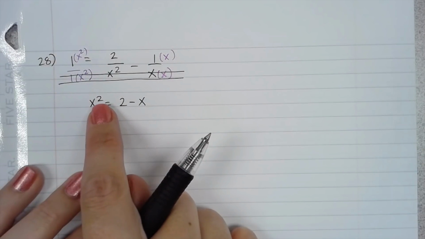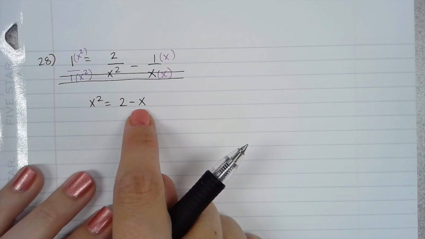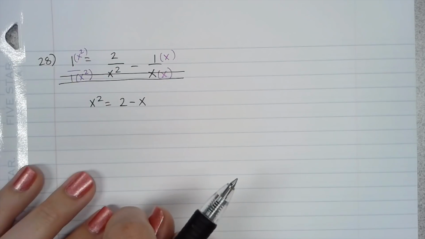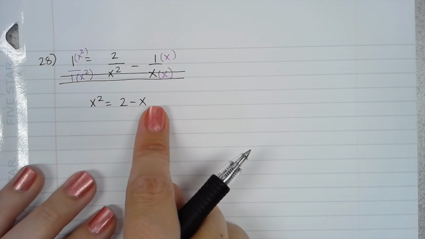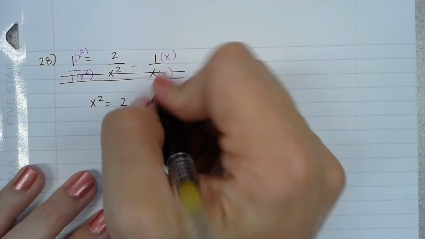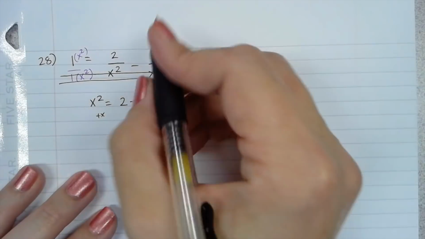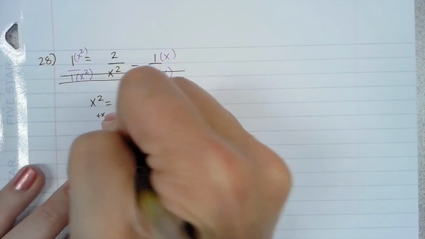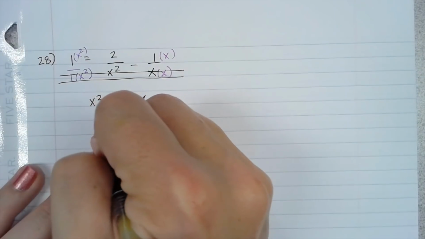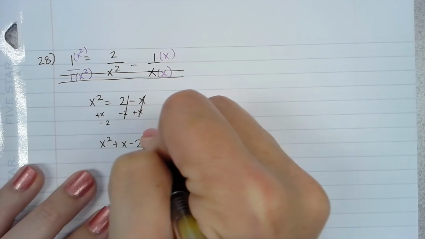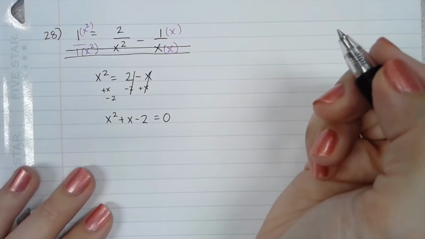Notice how this one has an x squared, and it has an x in it, and so that means that when I'm doing the work that's about to follow, I can't just put the x's on one side, the numbers on the other, and solve from there. I'm going to have to factor to solve this problem. So I'm going to move the x over to the left side of the equal sign, and I'm going to move the 2 over to the left side of the equal sign. So I need to set it equal to 0 before I can factor to solve.